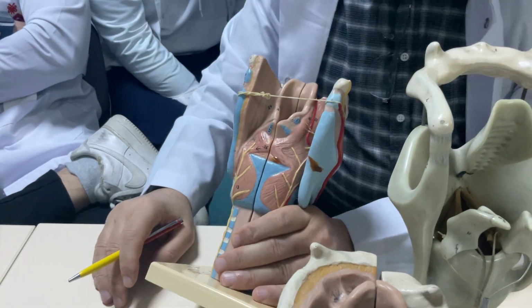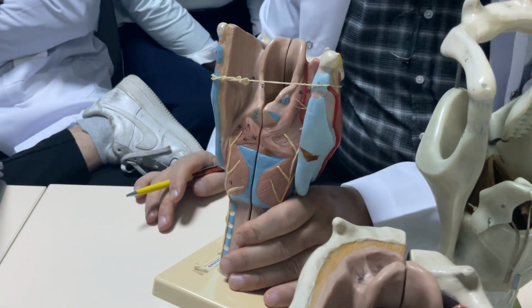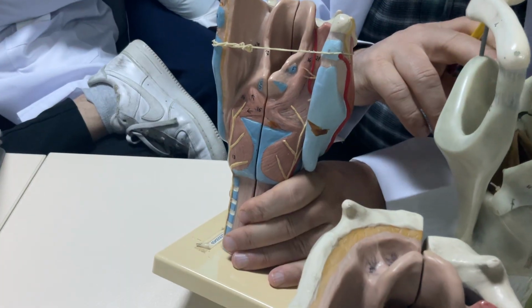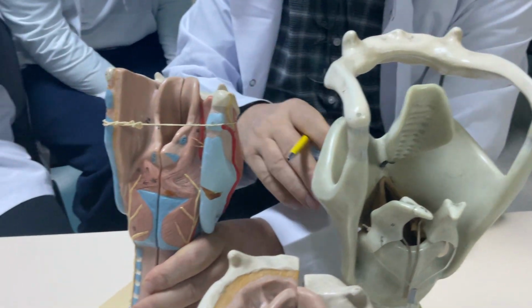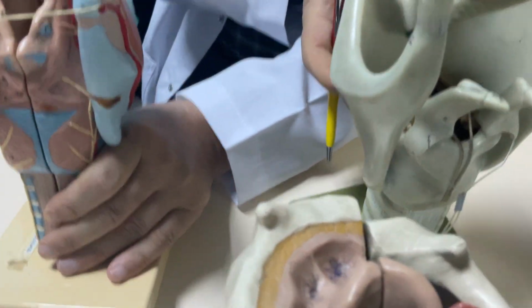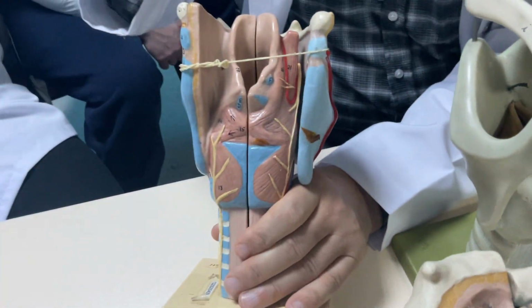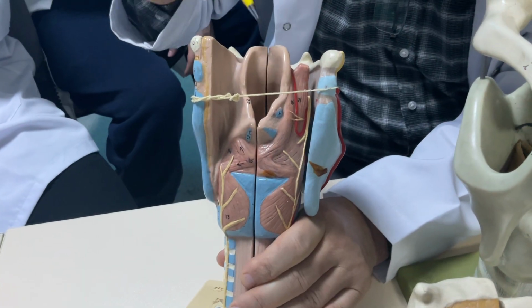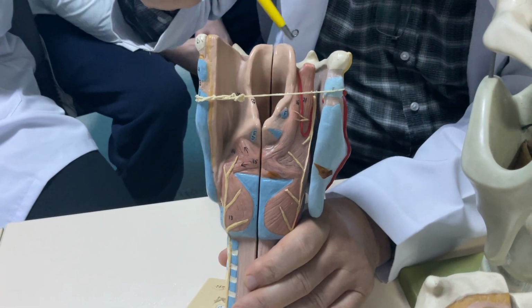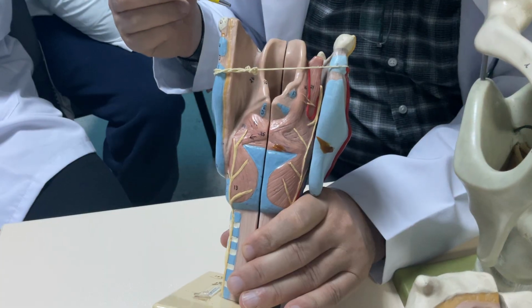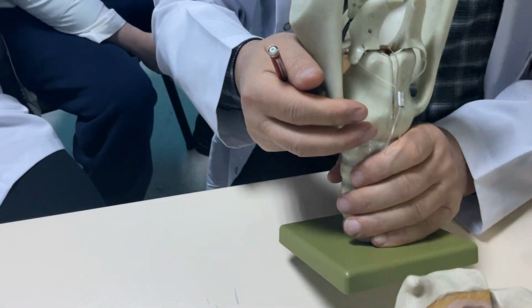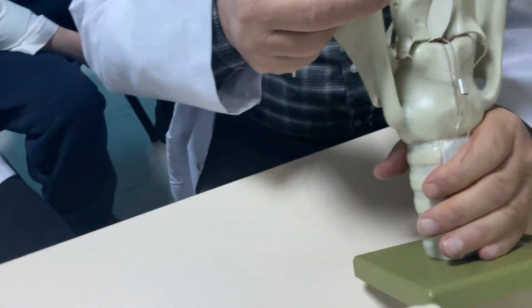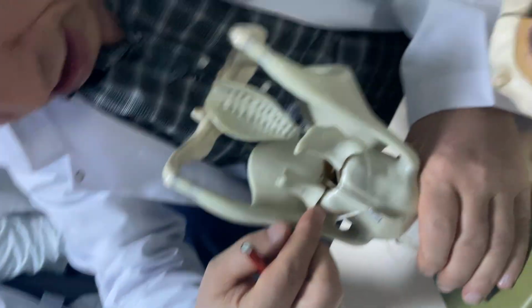Okay, so far we have covered the thyroid cartilage, we have covered the epiglottis, then we have covered the cricoid cartilage, and then we talked about the laryngeal inlet and the structures surrounding it, and now we're going to talk about the arytenoid cartilage. And look, this is the arytenoid cartilage.